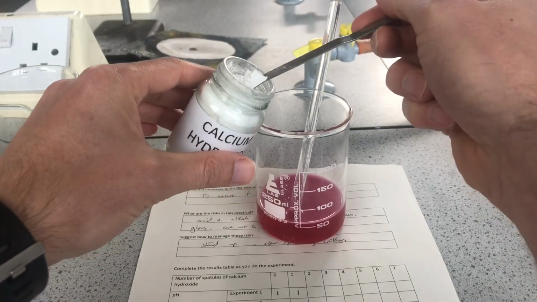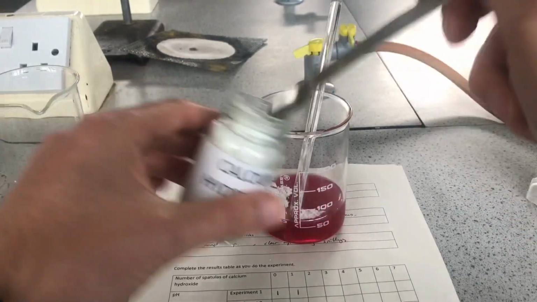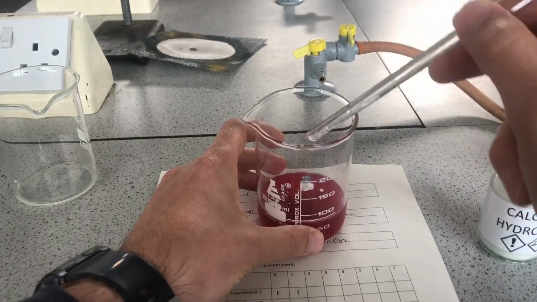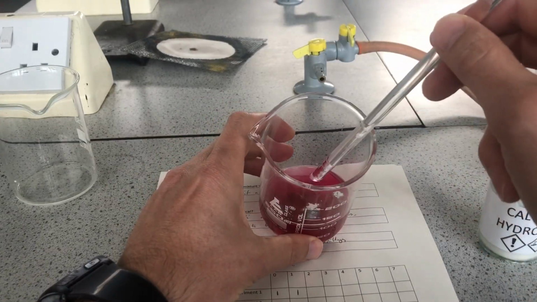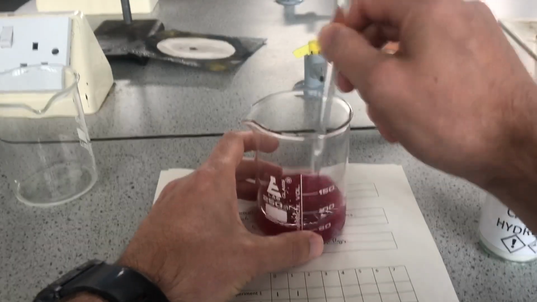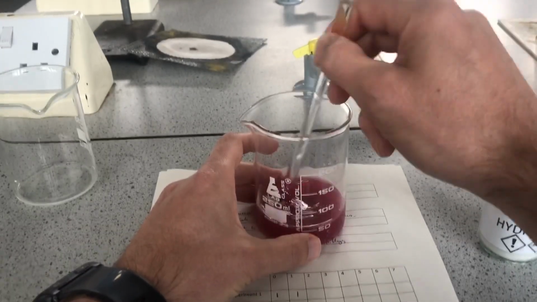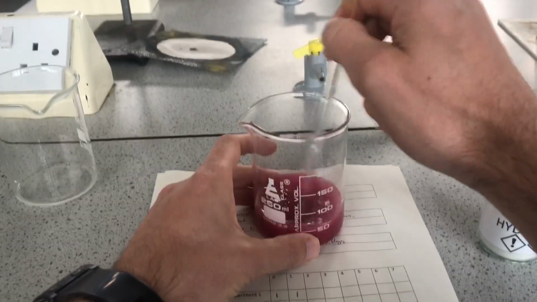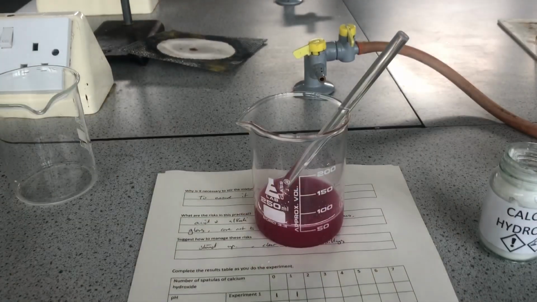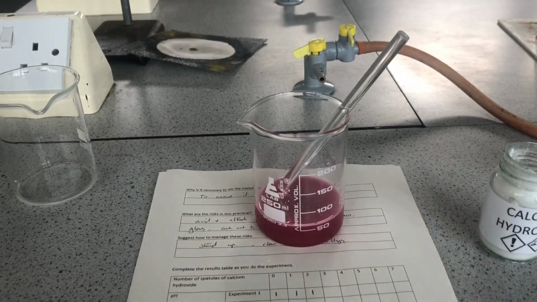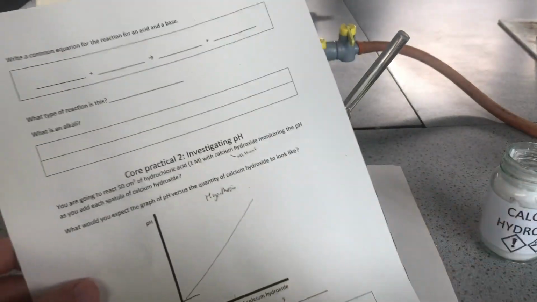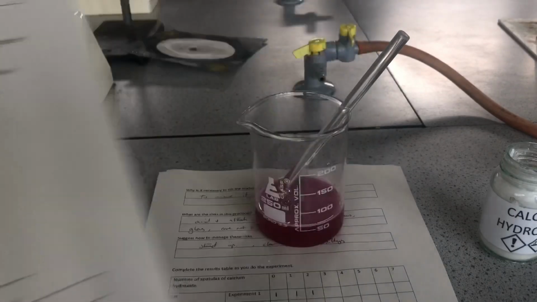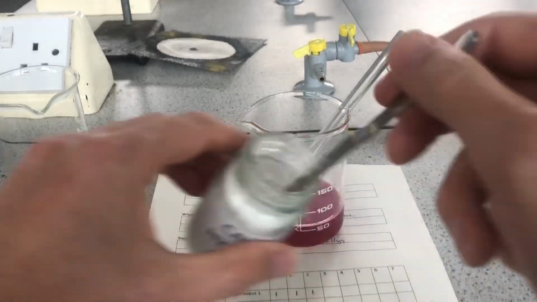Second spatula. Okay. Give it a good stir again. What's nice is, I don't know if you can see, around the calcium hydroxide, the universal indicator looks more blue. But as we stir it up, it reacts in the acid that's in the beaker, and again, no change in the pH. So again, our graph carries on flat, no change. Very different to what people expect.